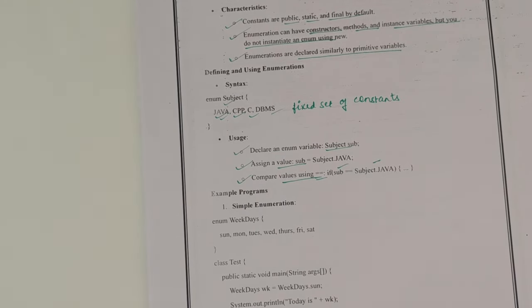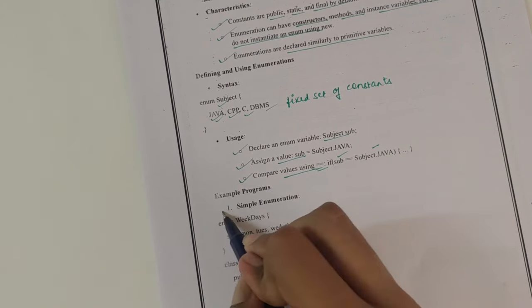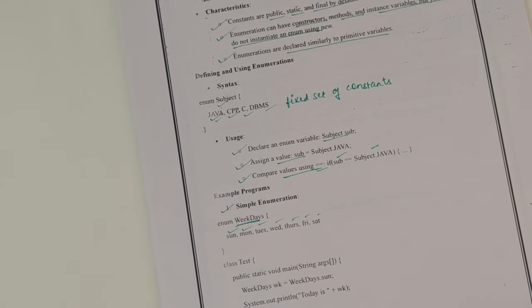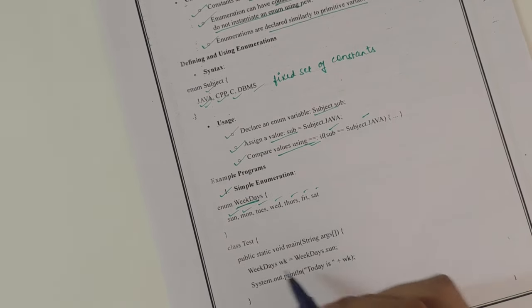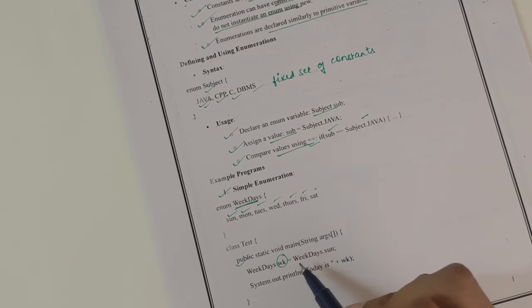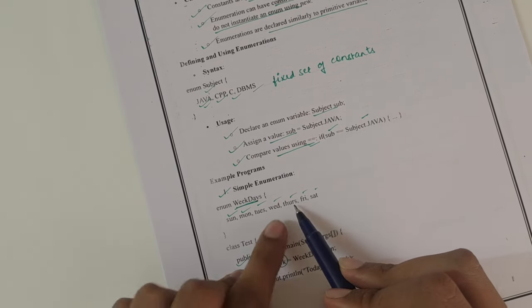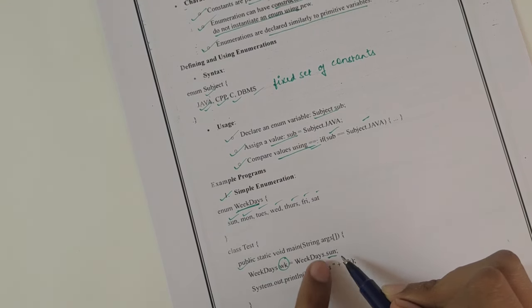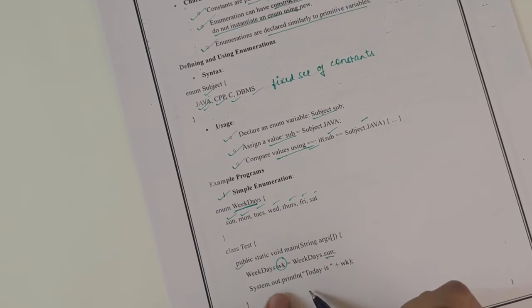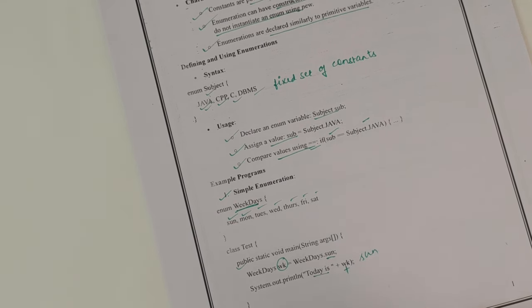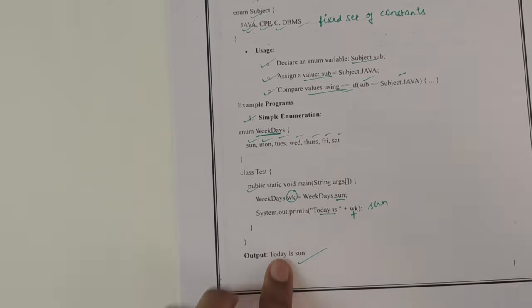Now let's look into the example. The first example we have is a simple enumeration. What we're doing is taking all the weekdays: Sunday, Monday, Tuesday, Wednesday, Thursday, Friday, Saturday. Next, in the main function, wk is a variable which will store a particular constant of the enumeration which we have declared. Then Weekdays.Sun means you have to check where Sun is in the enum constants. So System.out.println today is plus wk. Here wk will be assigned Sun, so the output is today is Sunday.